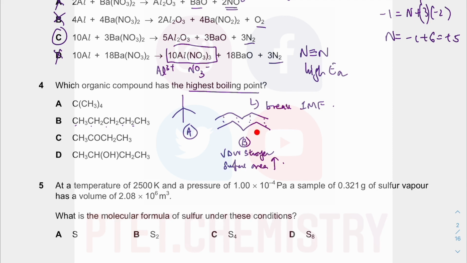Okay, so this has a stronger van der Waals than this because this is branched. When you branch out, this thing occupies space. You can't get so close to each other. Another molecule of this cannot get too close to this, compared to these straight chains, which can get much closer to each other due to the bigger surface area.